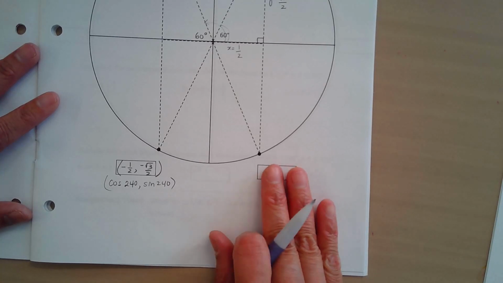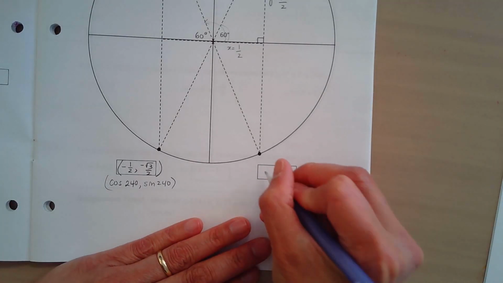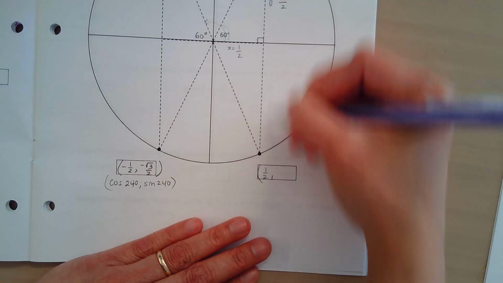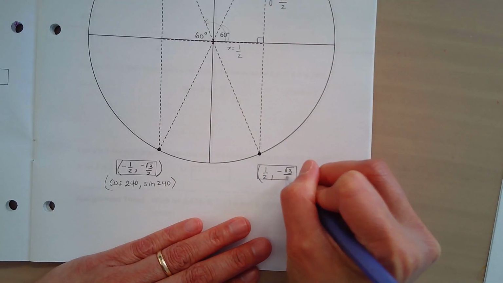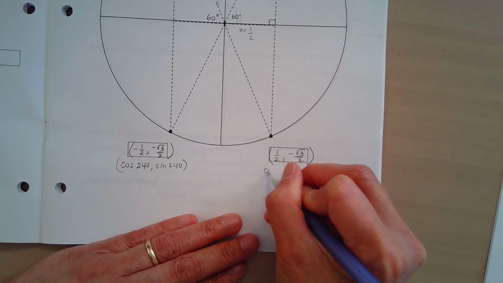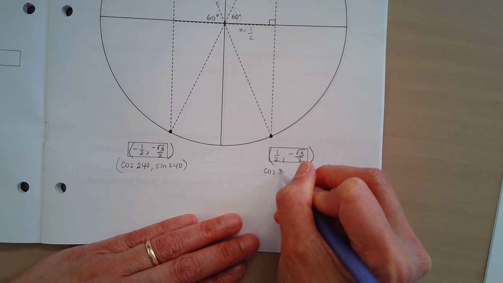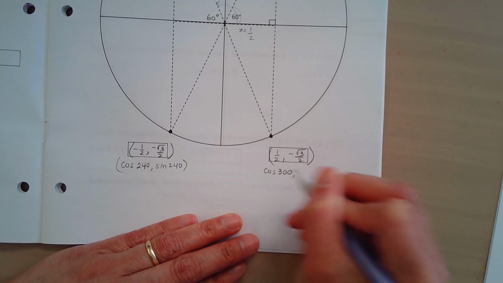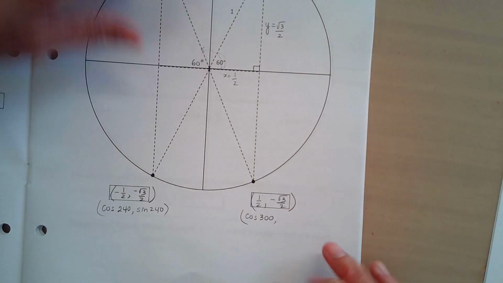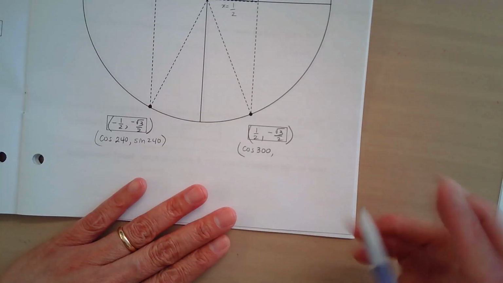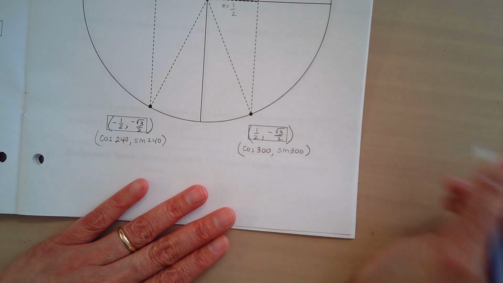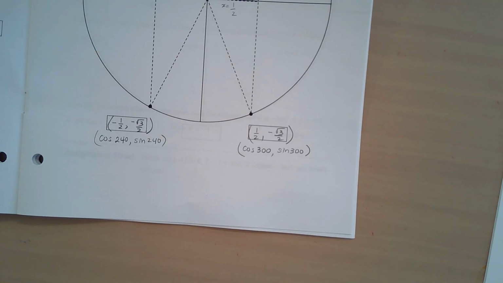And last but not least, in quadrant 4, this is going to be positive 1/2 and then negative root 3 over 2. This 1/2 would be the cos of 300, because 360 minus 60 is 300. And this one would be the sine of 300.